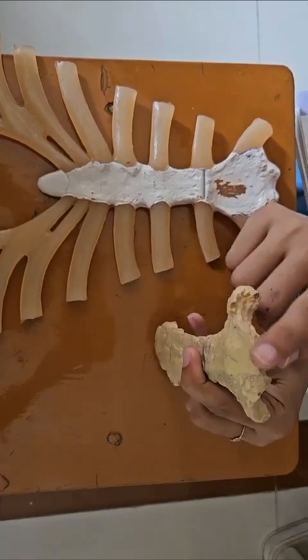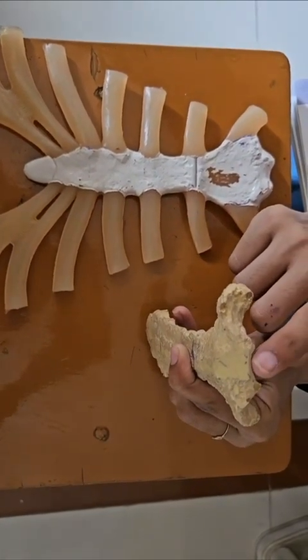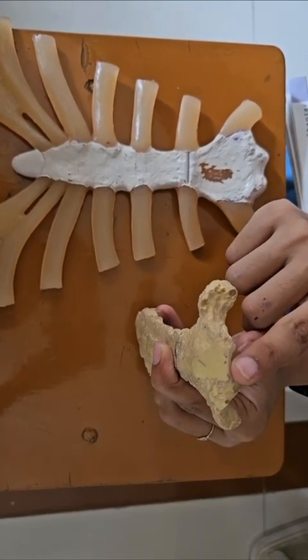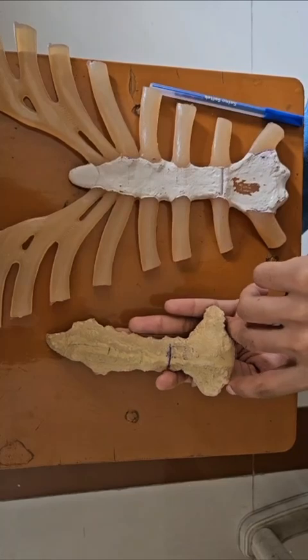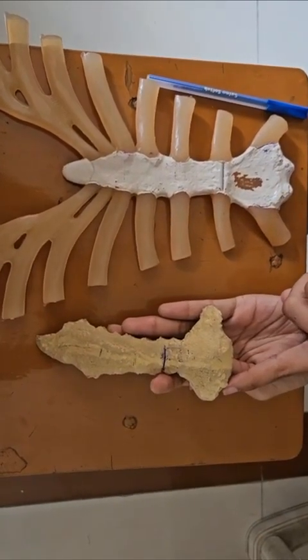The superior border is a thick border and it has two important notches. The first notch is in the middle of the upper part. It is called the suprasternal notch. On its side, the clavicular notch articulates with the medial end of the clavicle to form the sternoclavicular joint.